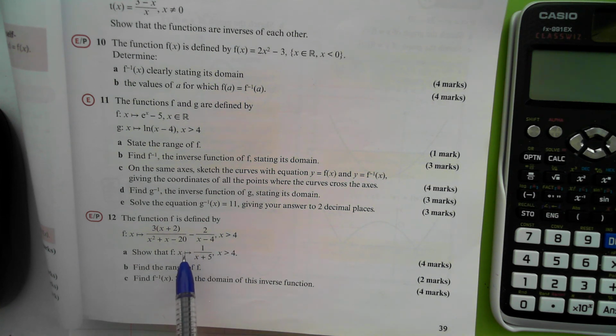Now guys, for the range of f, because this is a function, it's not very difficult to draw a graph. So it's 1 over x is the graph first, okay, then x changes to x plus 5, that means the graph shifts 5 units to the left. You can find the range of that. Then it says find f inverse x. You use algebra, make x the subject from here, and the domain of the inverse function. Most likely the domain of the inverse function would be the same as the range of the normal function.